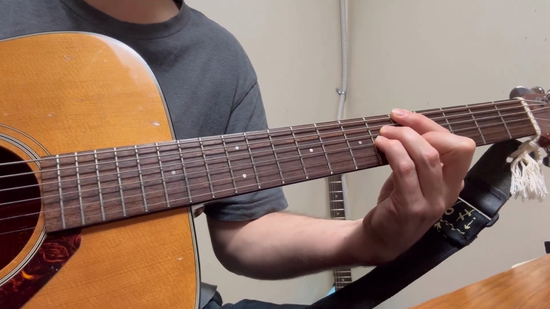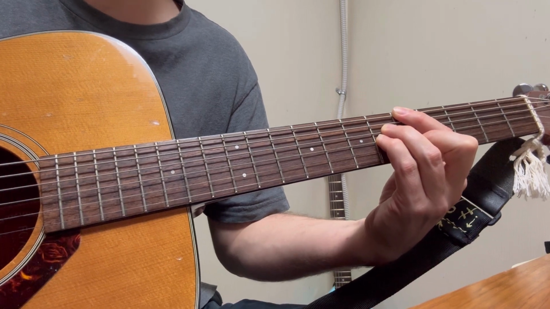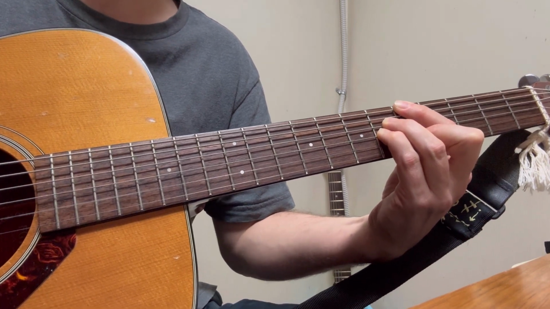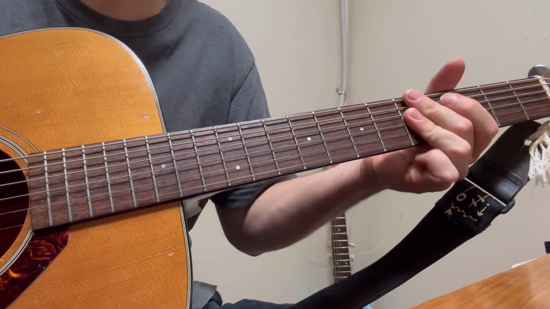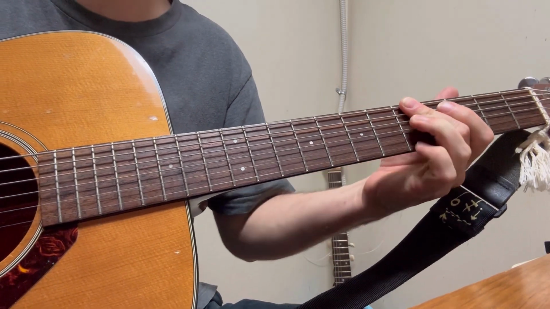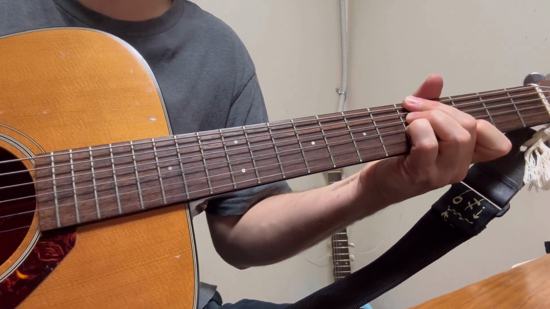A on the 6th string, A root on the 6th string. A major 7th, A dominant 7th, A minor 7th, A minor 7th flat 5, A diminished 7th.